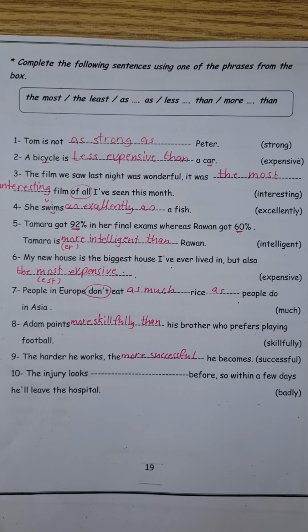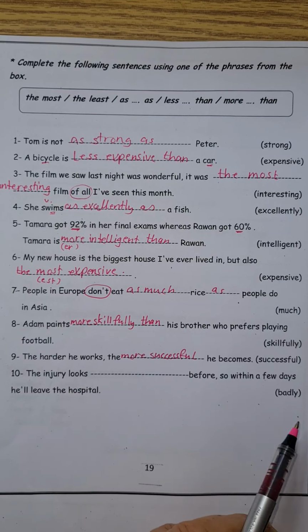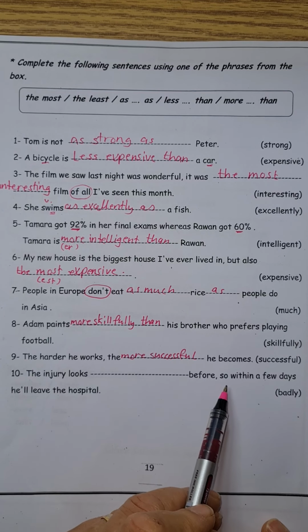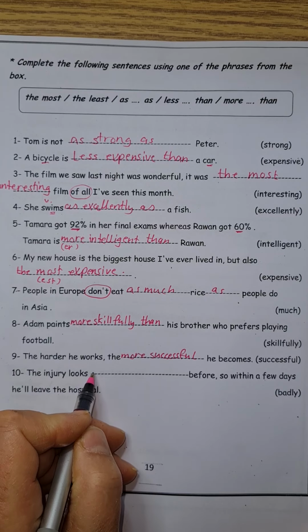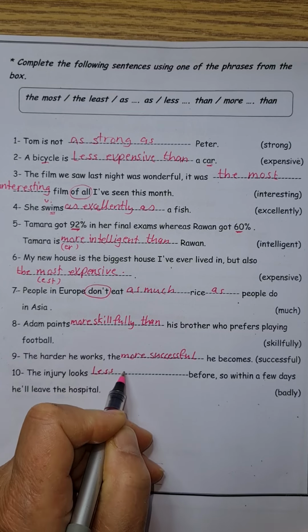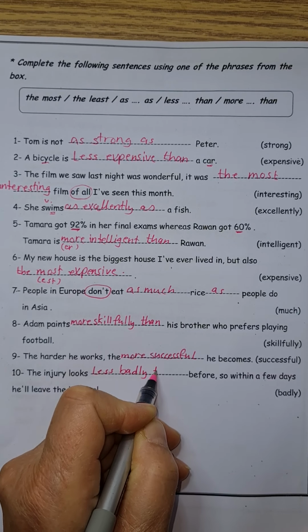he becomes. طيب, the injury اللي هو الجرح طبعا looks badly before, so within a few days he will leave the hospital. بما انه هو رح يترك الهوسبيتال within a few days, معناته اكيد انه الجرح اقل سوءا. إذن the injury looks less badly than.